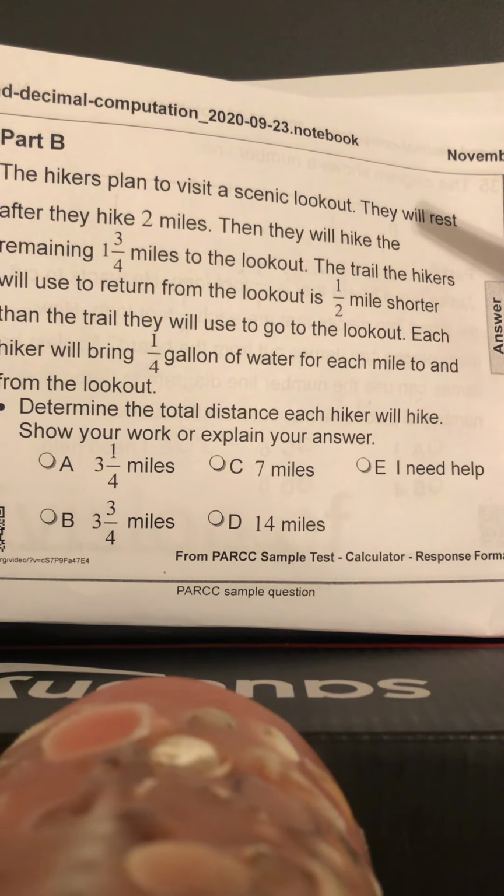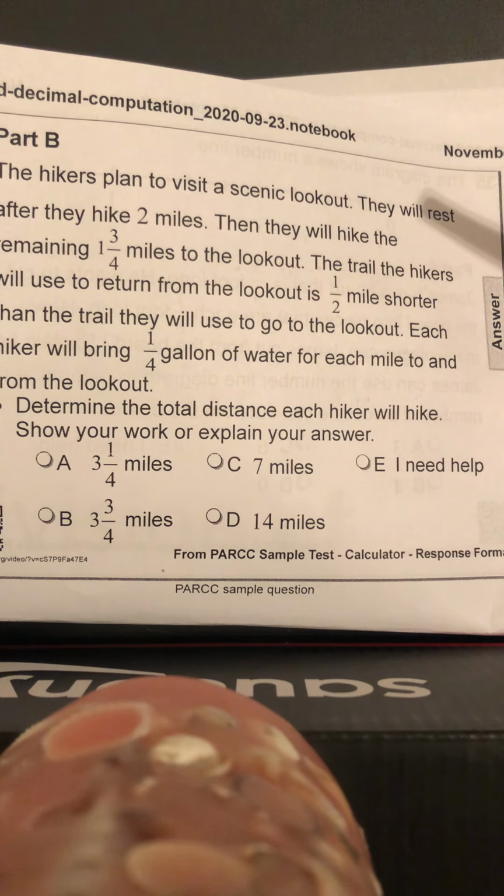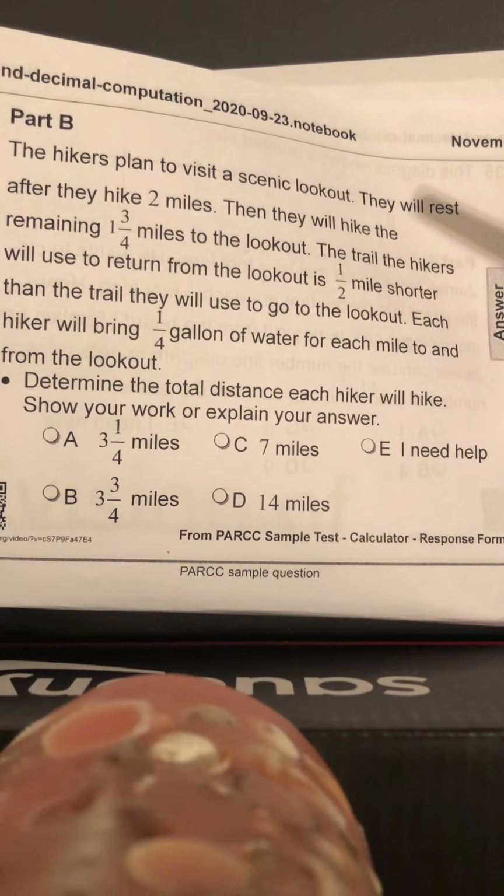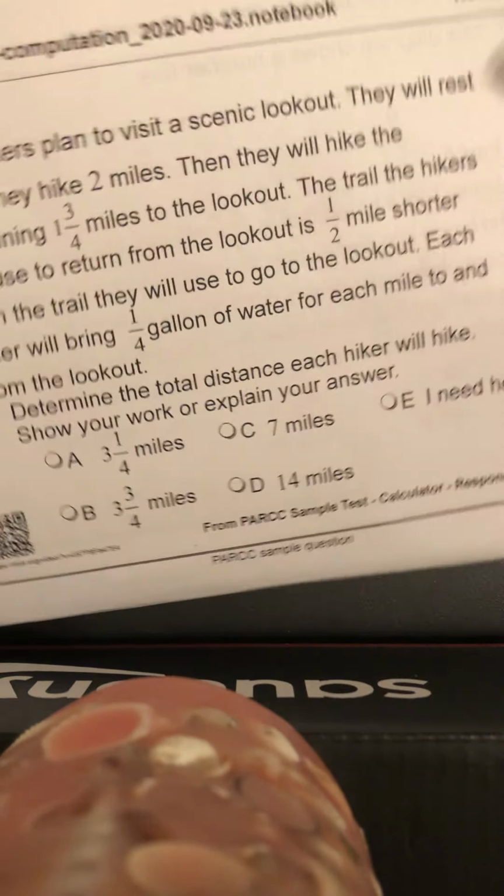Okay, so for this one, we actually are not going to do this one because this involves more adding fractions, and we're really just doing multiplying and dividing fractions. So we're going to stop here.